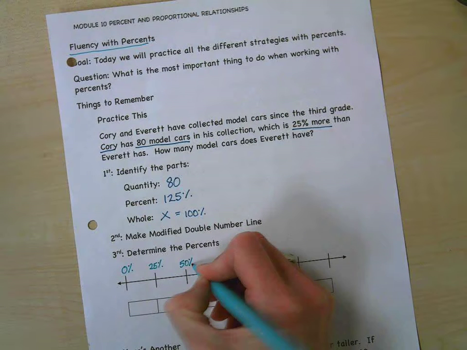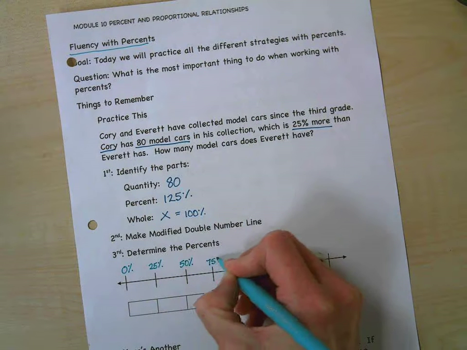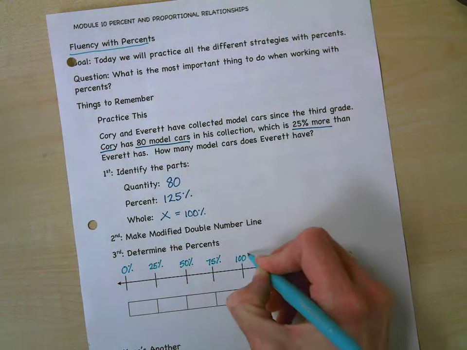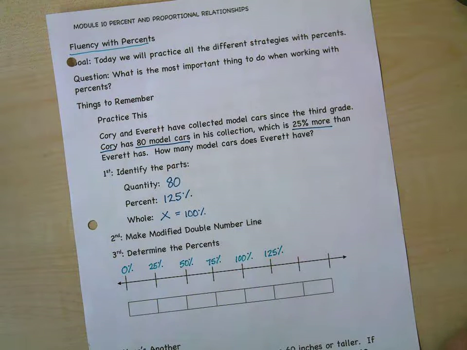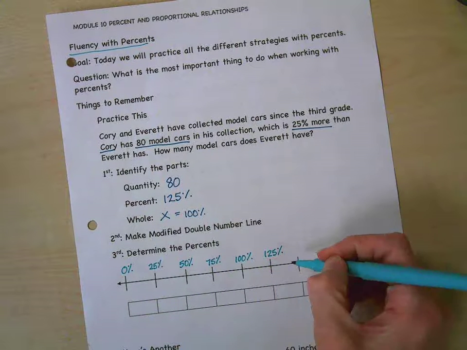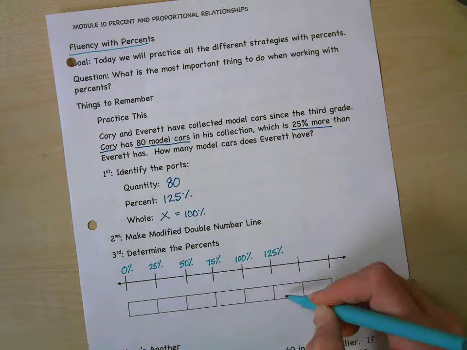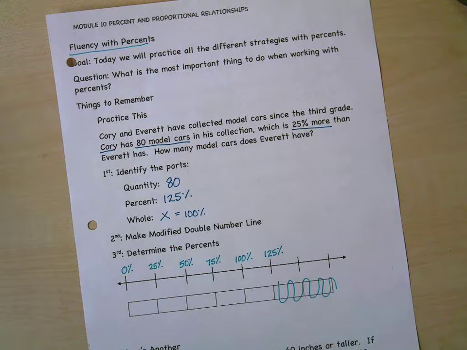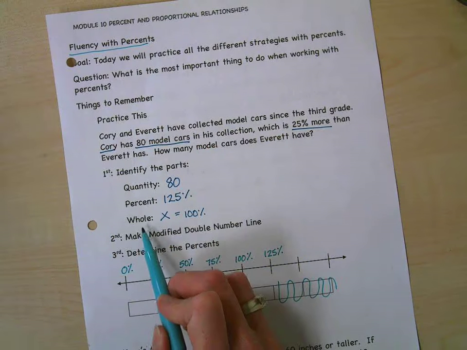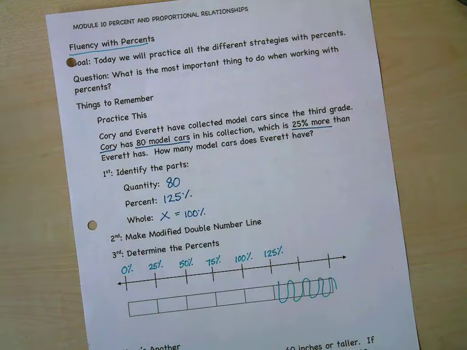So then this one would be 50. This one would be 75. This one would be 100. And then this one would be 125. Okay? So that's going to work so far. All right. So if we have our percentages up at the top, what do we know about these two pieces of the tape? We know they're extras, so we're just going to squiggle them out. And is that okay to do? Absolutely. It's absolutely okay to squiggle them out because we're trying to figure out the whole. So we don't need any extras beyond that, okay?